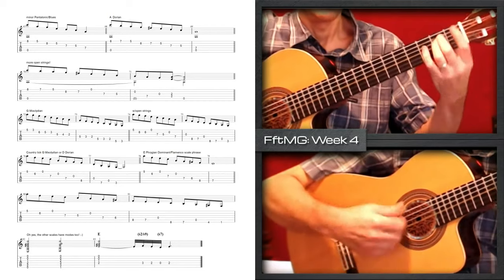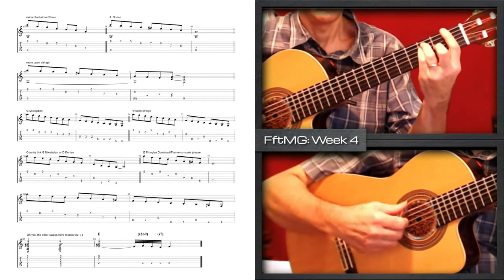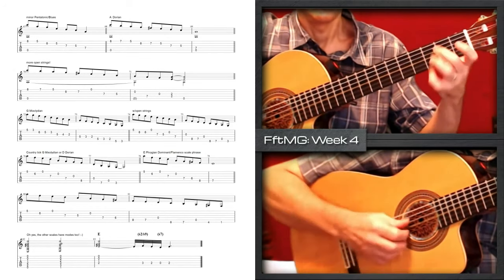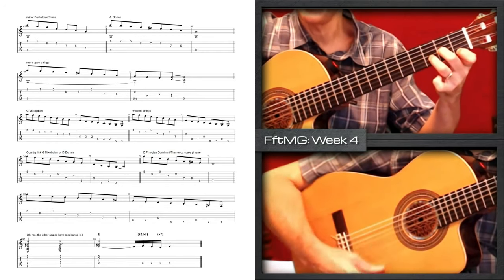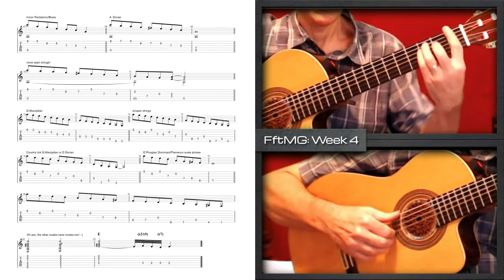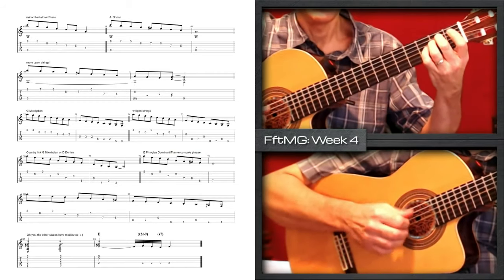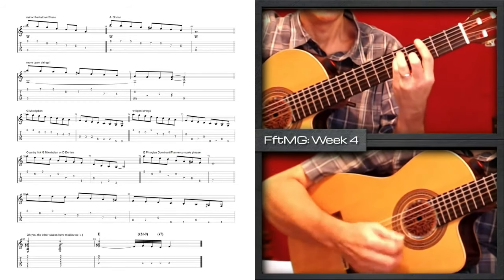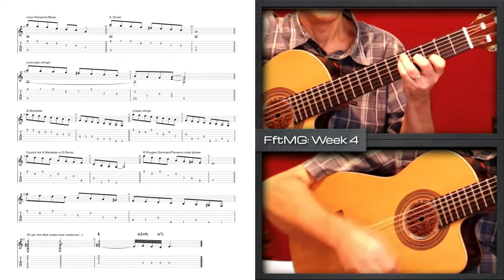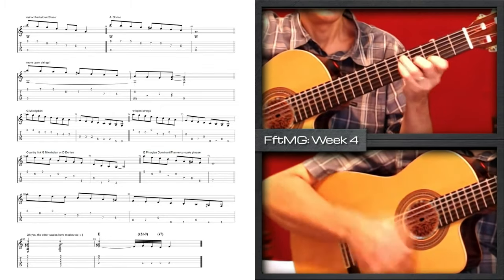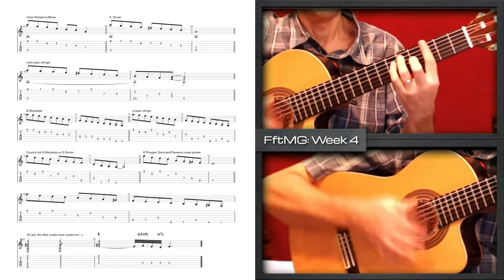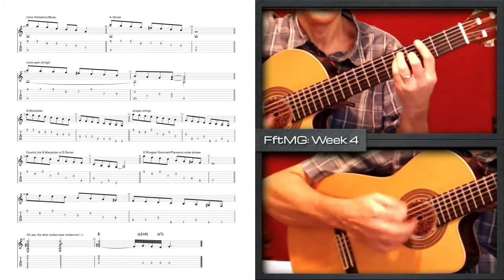Phrygian: E minor to D minor, going back to E minor, very Phrygian sound. Lydian: I know you recognize this. F major to G major. Mixolydian: G major to F major.